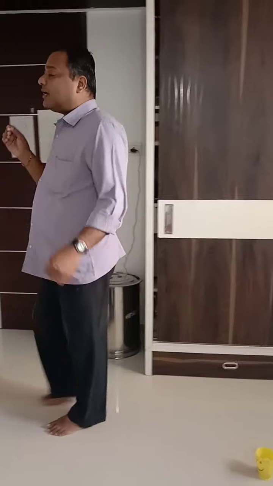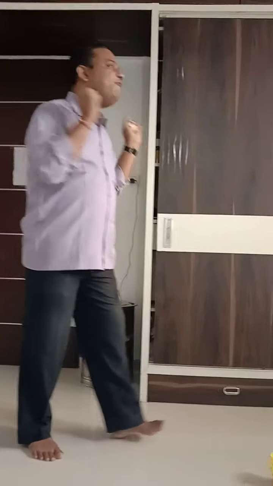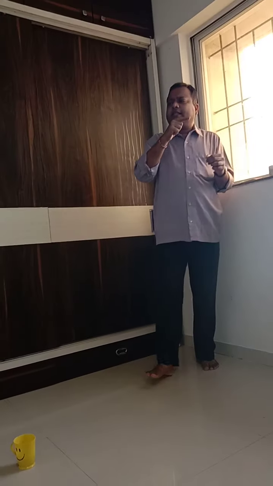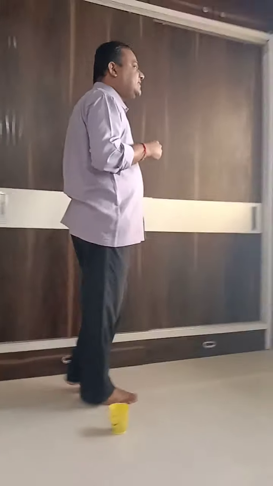The collection of dots is called a segment. A segment means there is an initial point and a final point that are fixed, and in between there are so many points. So the fixed points and so many points in between, we call that a segment.